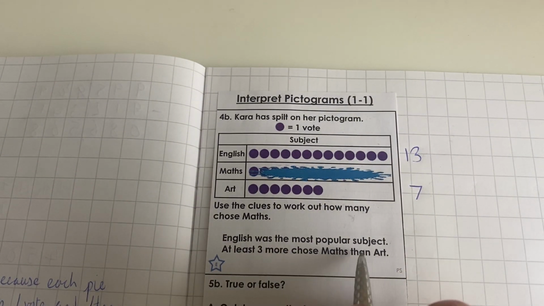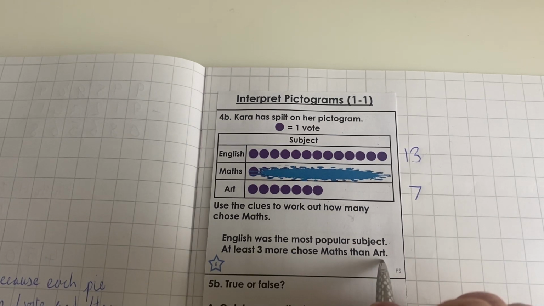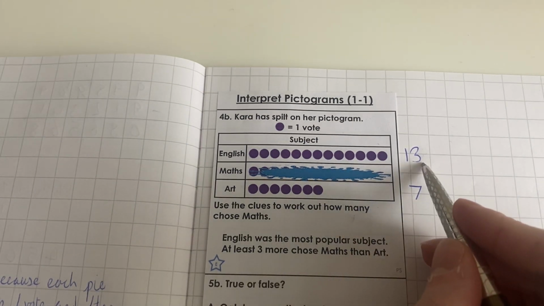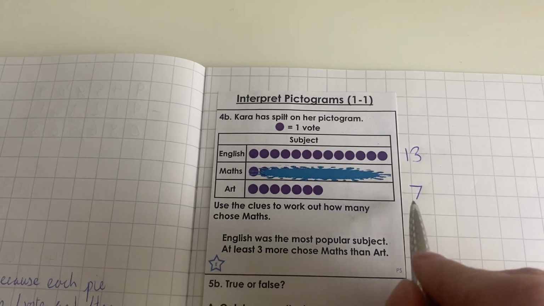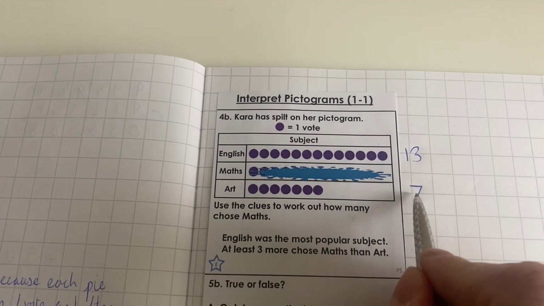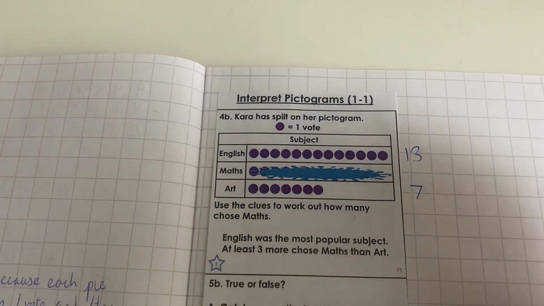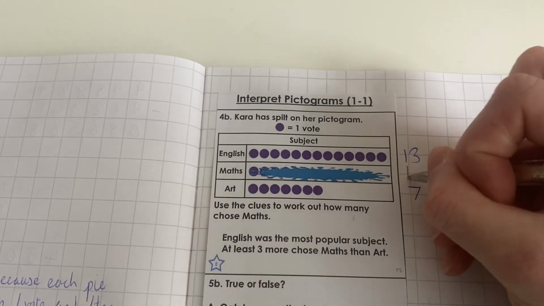English was the most popular subject. At least 3 more chose maths than art. So we know that English was the popular, so this has to be the highest number. And at least 3 more chose maths than art. So we need to add 3 to this number. So 7 plus 3, very simple. The answer is 10.